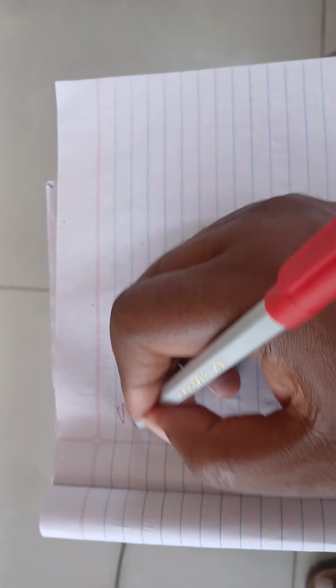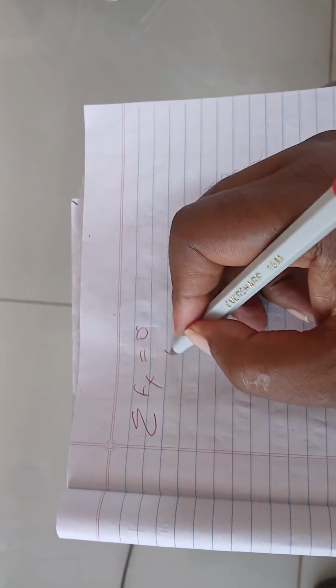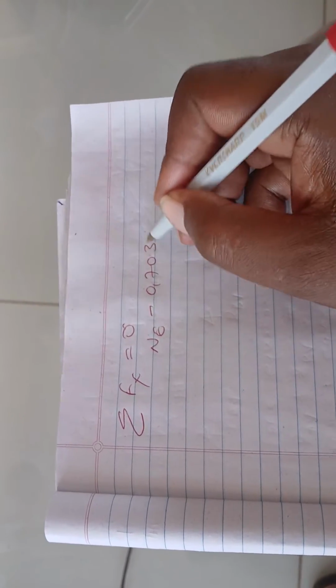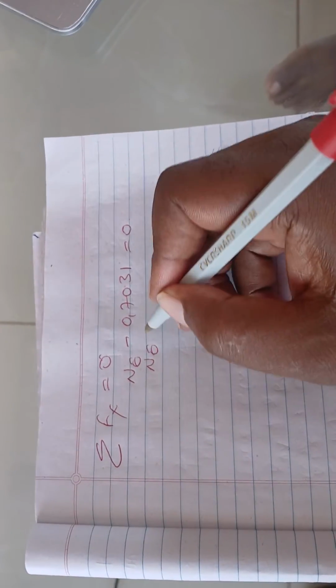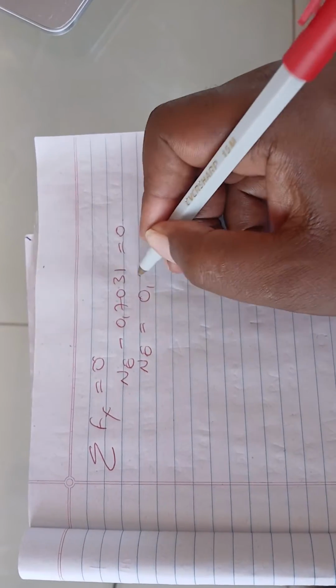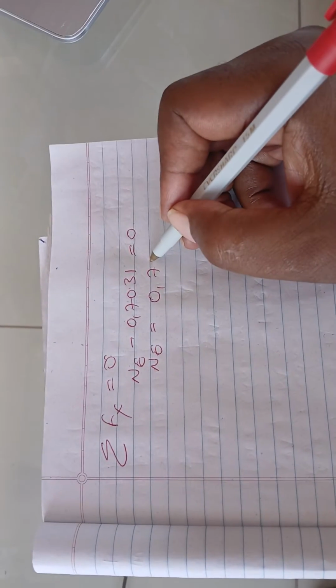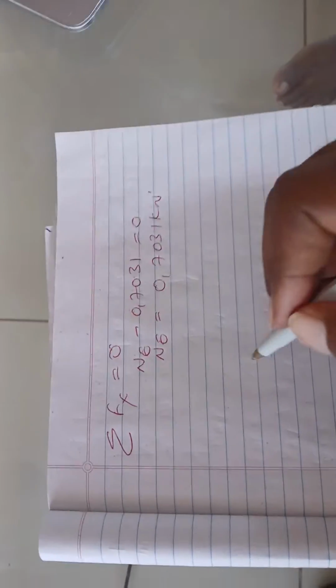Right, summation of forces in the X is equal to 0. Then our NE minus 0.7031 is equal to 0, which implies that my NE is equal to 0.7031 kilonewtons.